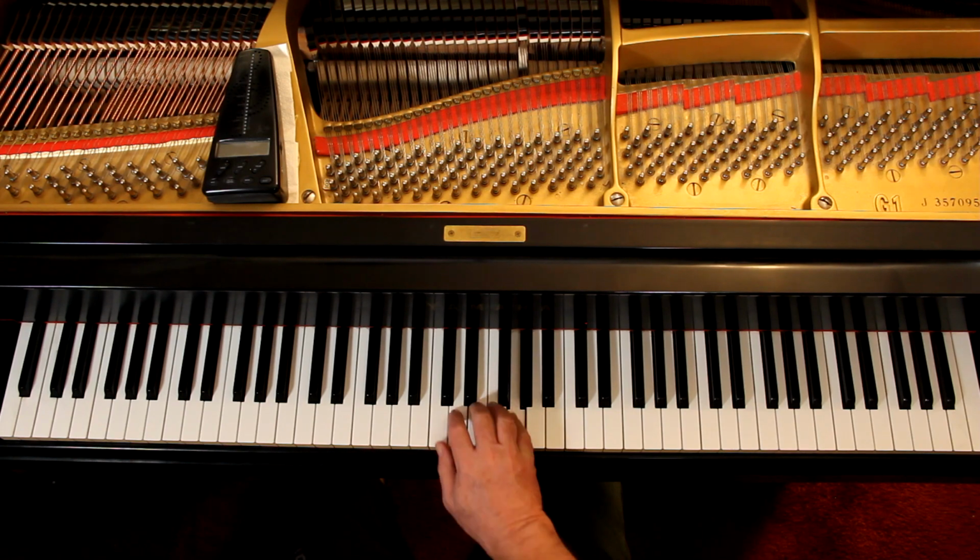That puts you in this position. Now the hand is not moving around in this piece, so you don't need any other finger numbers here for the right hand. You're right in this position. You just play those notes.